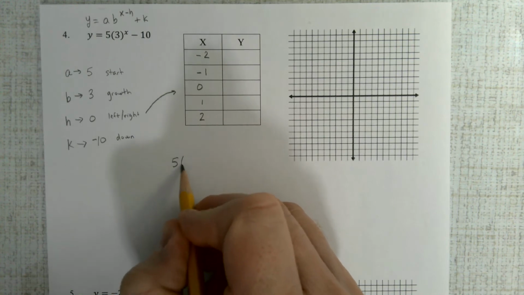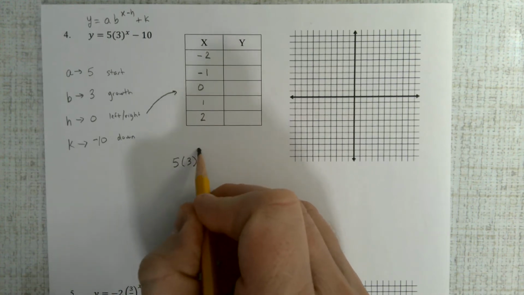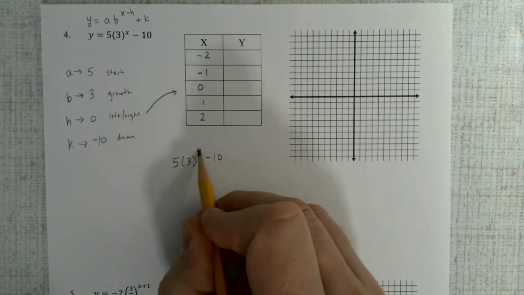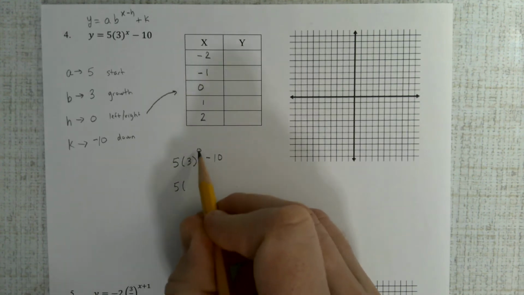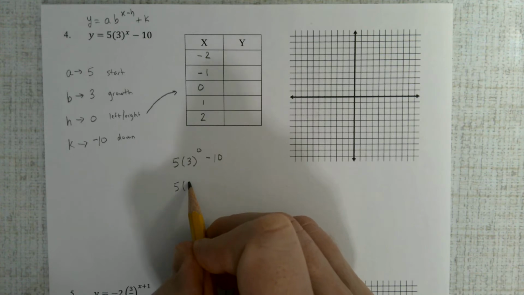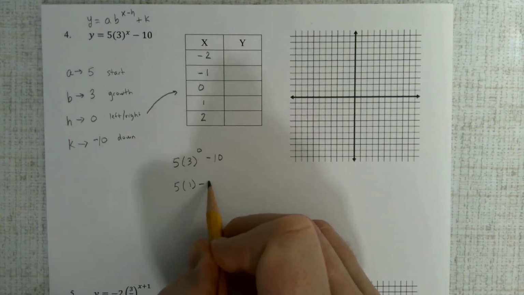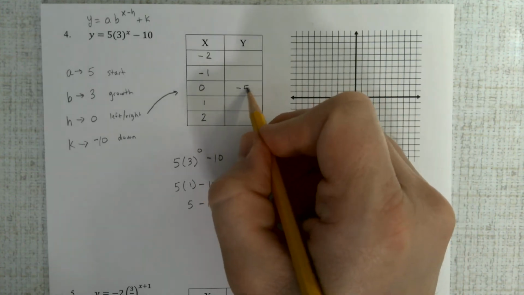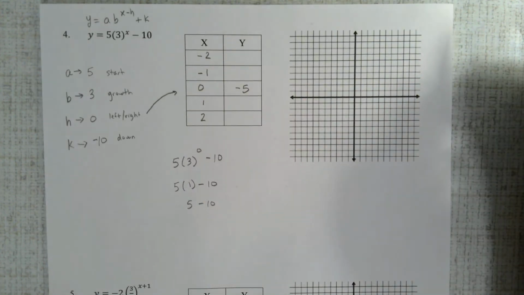We have 5 times 3 to the 0 power, minus 10. 3 to the 0 power is 1. 5 minus 10 is a negative 5. And that's the process you're going to repeat.